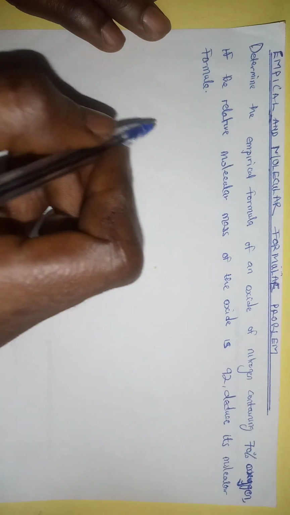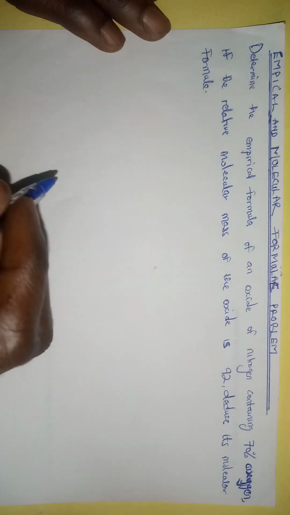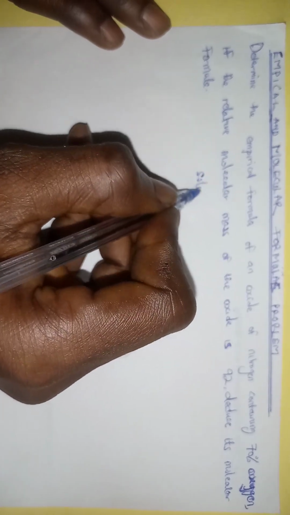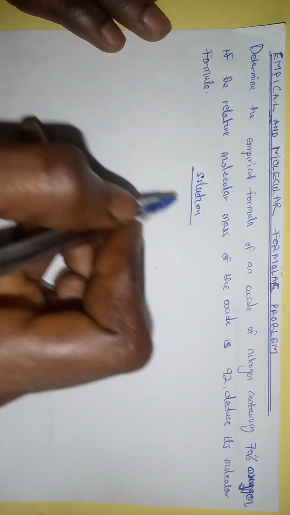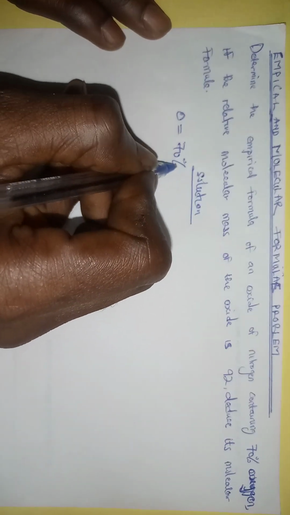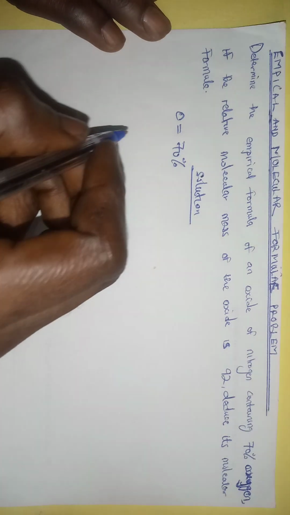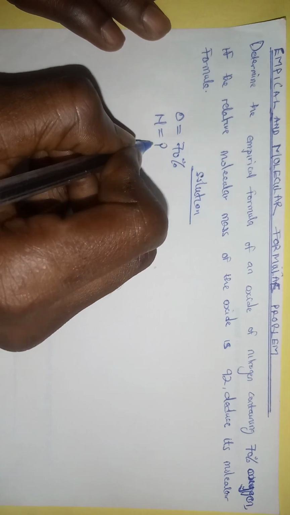We are not given the percentage of nitrogen in this kind of question. So this is how you are going to approach it. We are given the percentage of oxygen to be 70%, but the percentage of nitrogen is unknown.